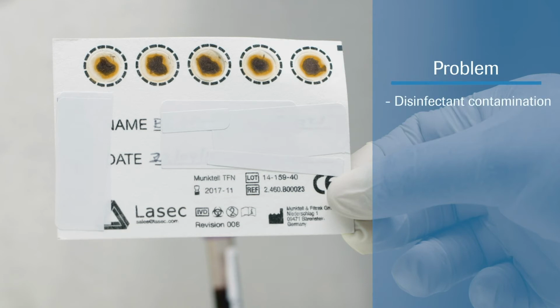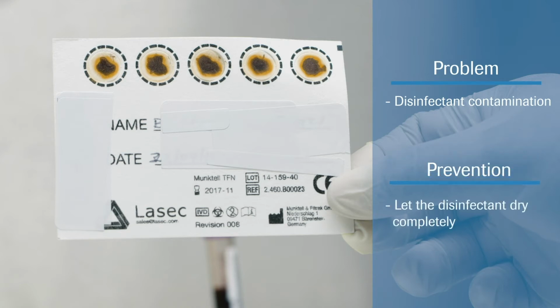This sample has yellow rings around the blood. This may have been caused by contamination of the specimen by the disinfectant. To prevent it, let the alcohol dry completely before puncturing the skin. If you are using betadine, detergent, or any cleaner other than alcohol, wipe it off completely before taking the sample.